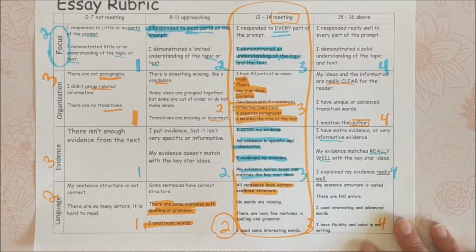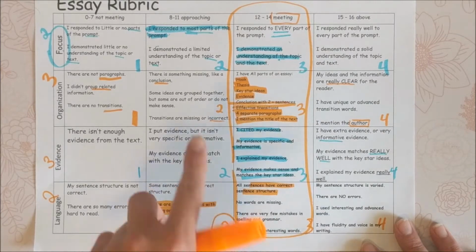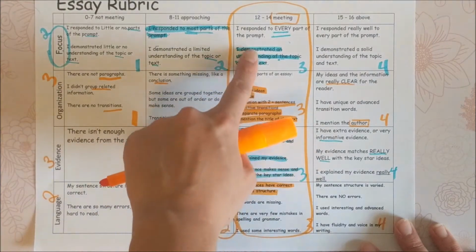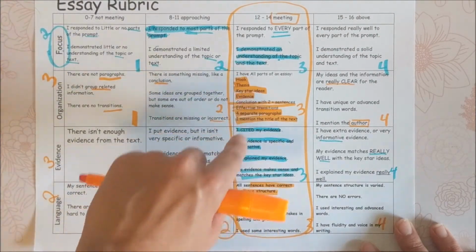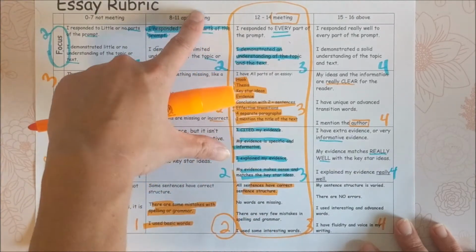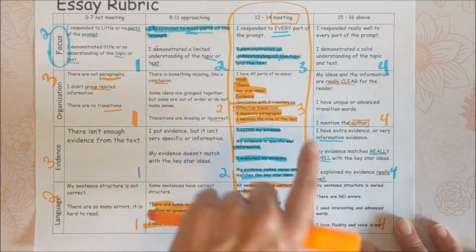So then what you would do is you would add it all up and see what score they got. But you can also kind of look at it like this. This person got a fair amount in the meeting column, but you know, they didn't fill everything up in the meeting column, so they're probably gonna be approaching, which means they're almost meeting, okay?